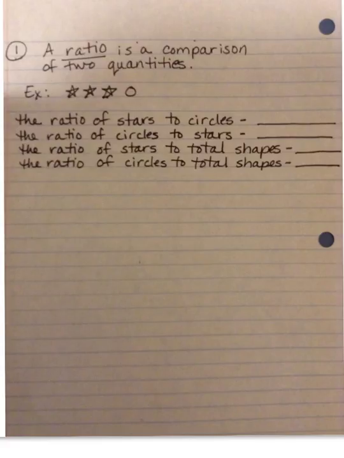Okay, so in this example, we're comparing stars to circles, and so we would say the ratio of stars to circles would be 3 stars to 1 circle. So we would say that is 3 to 1. So go ahead and write that in. 3 to 1. It's kind of hard to see. Let me go over it.